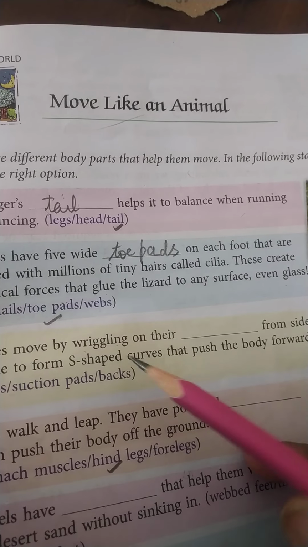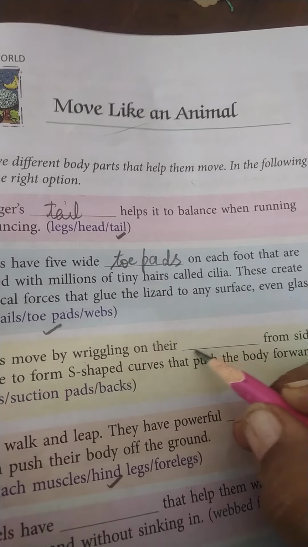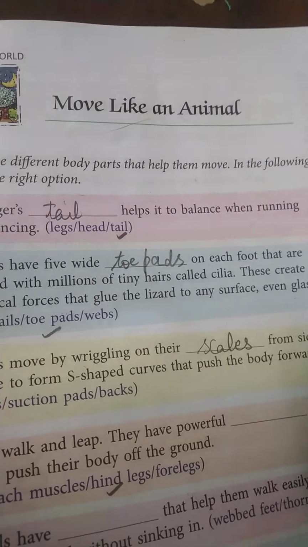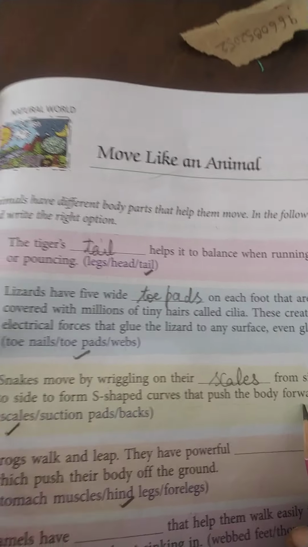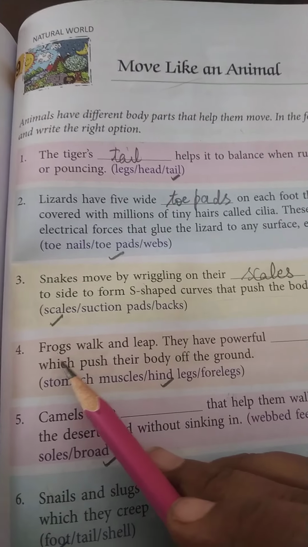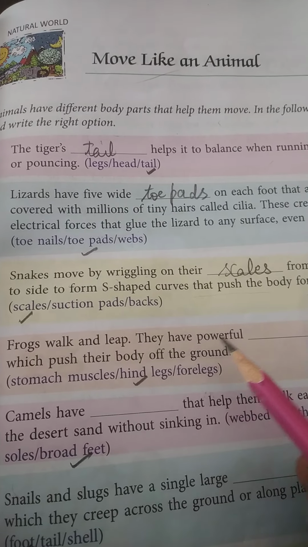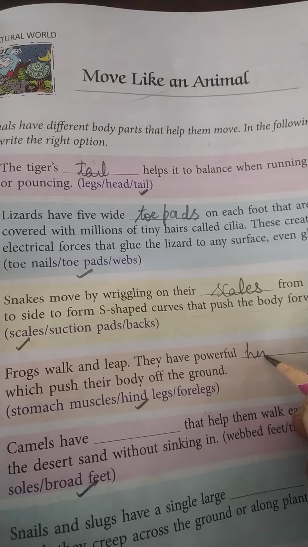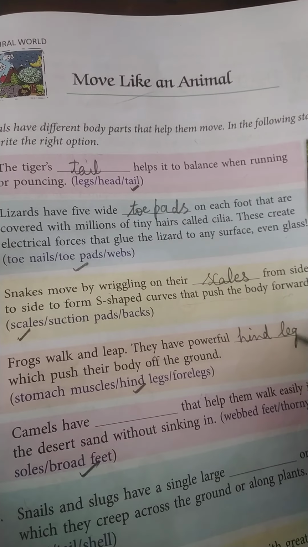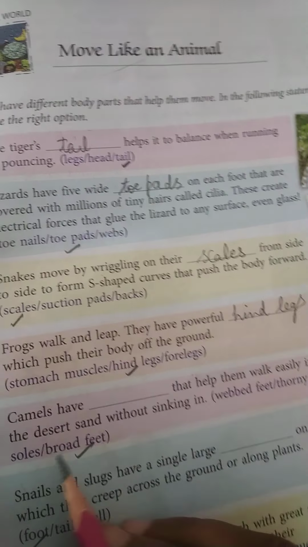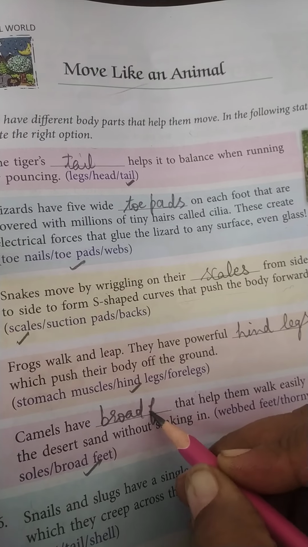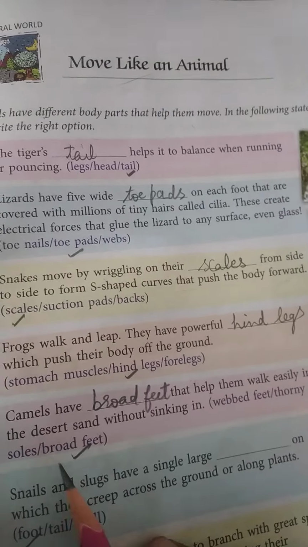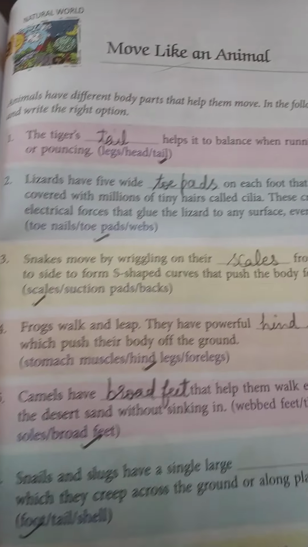Snakes move by wriggling on their scales. They move their scales from side to side to form S-shaped curves that push the body forward. Fourth, frogs walk and leap. They have powerful hind legs which push their body off the ground. Camels have broad feet that help them walk on the desert easily, without sinking in.